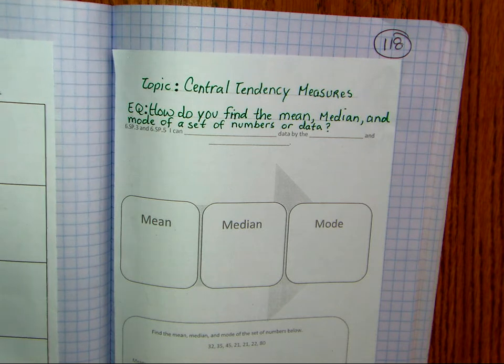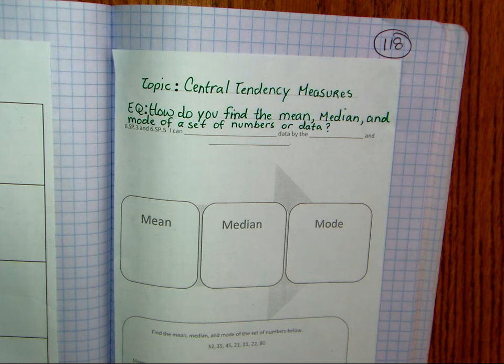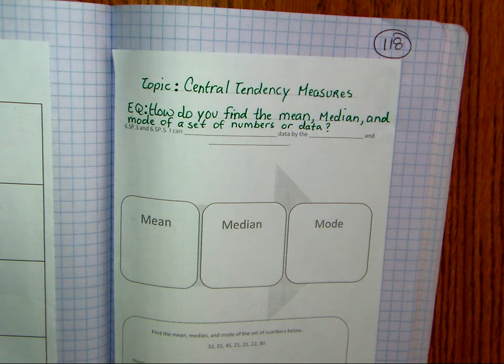We're looking at 6SP3 or 6SP5. Those are the two introduction standards for the mean, median, mode. As we move into the 7th grade, we will take this data and we will also find range, interquartile range. We'll also use different ways of graphing our data like histograms, dot plots, and box and whiskers plots. So this is just kind of the introduction to what we're going to do with this data later on.